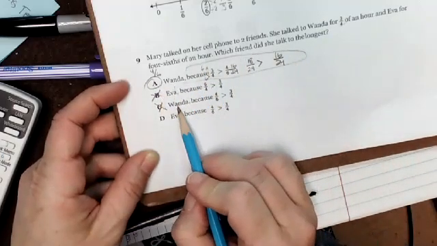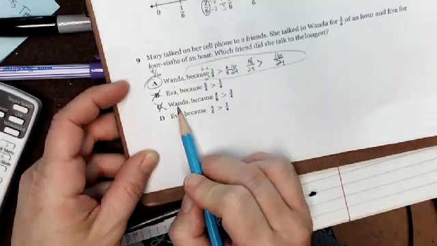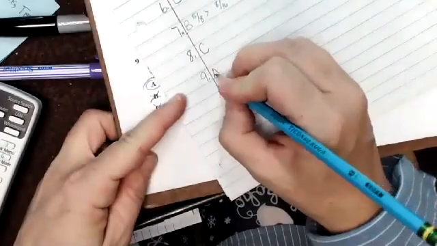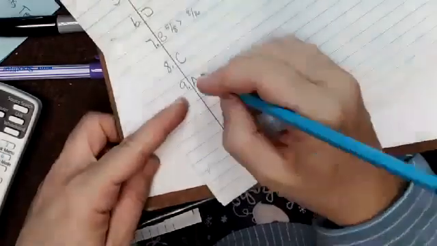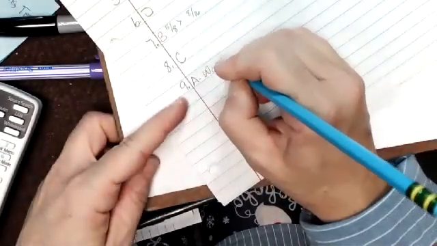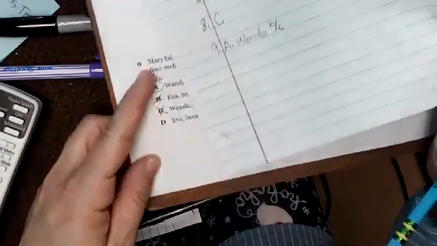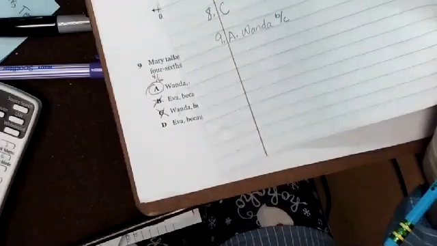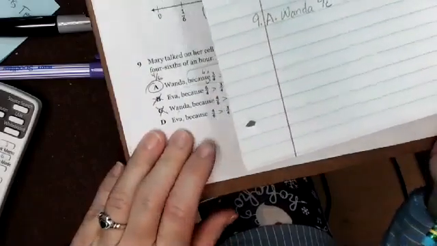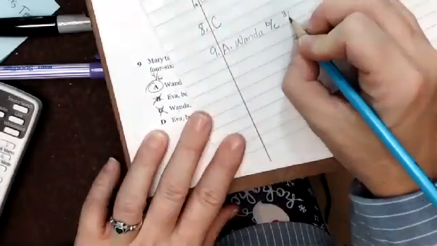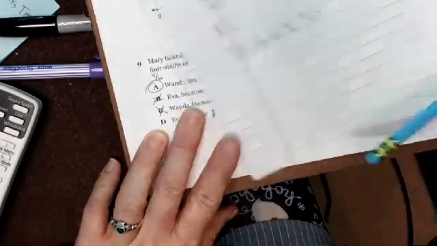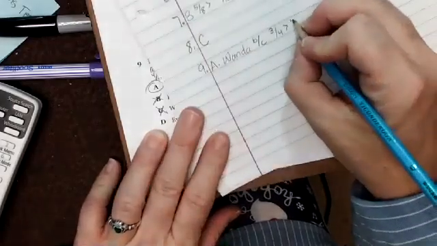We eliminate 2 just by using our logic. Okay, so the correct answer for 9 is A. Wanda. Here's an abbreviation for because, B/B. You don't do that in your writing papers, but in your notes, perfectly fine. 3/4 is greater than 4/6.